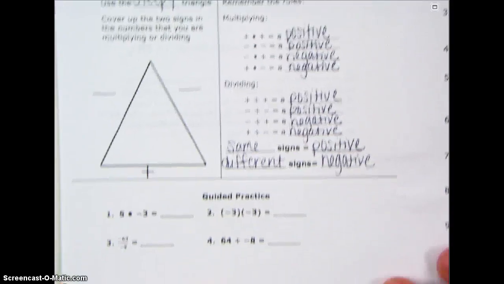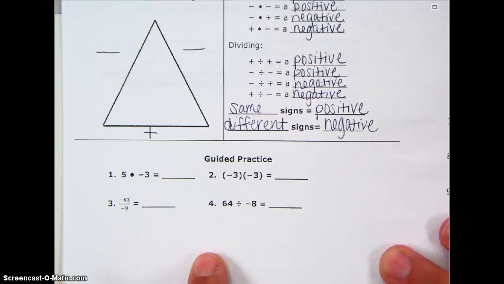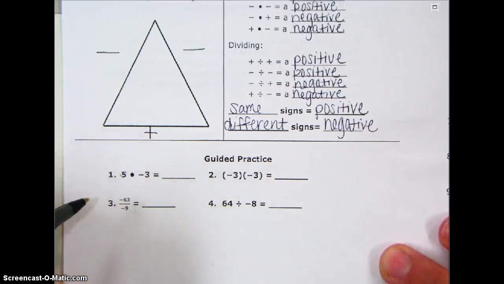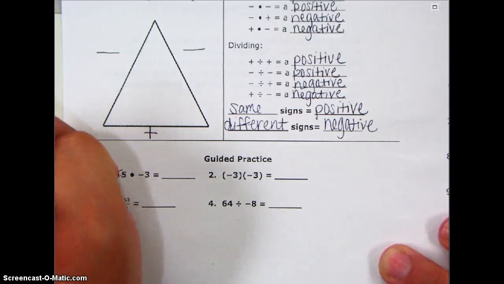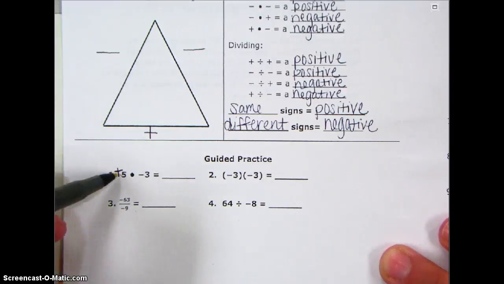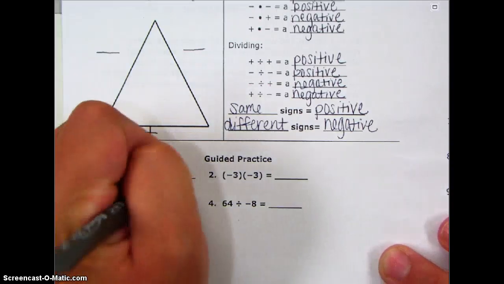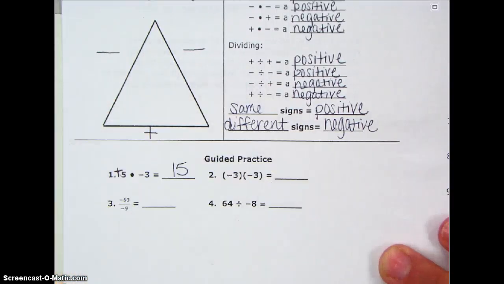Let's look at a few of our practice problems down here. I have 5 times negative 3. There is no sign in front of this 5. If there is no sign in front of the number, that means it's a positive number. So I have a positive being multiplied with a negative. Let's worry about just the multiplying first. 5 times 3 is 15. So I know my digits are going to be 15.